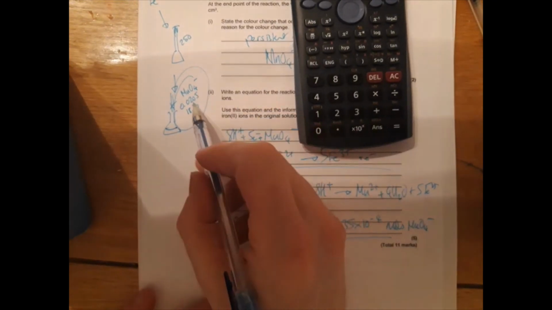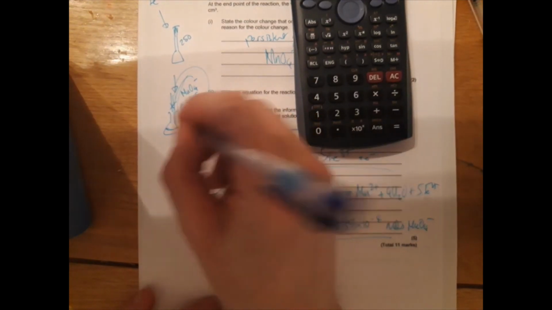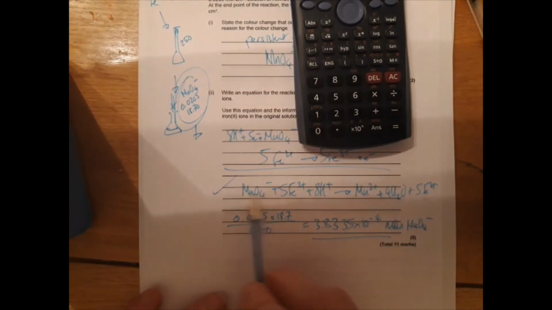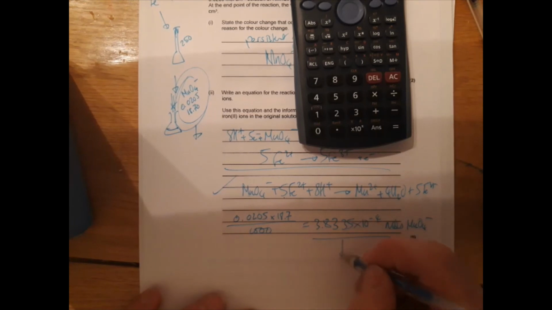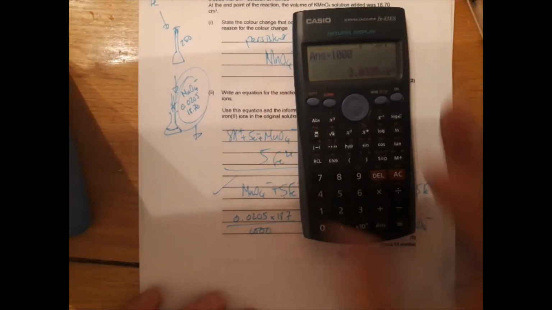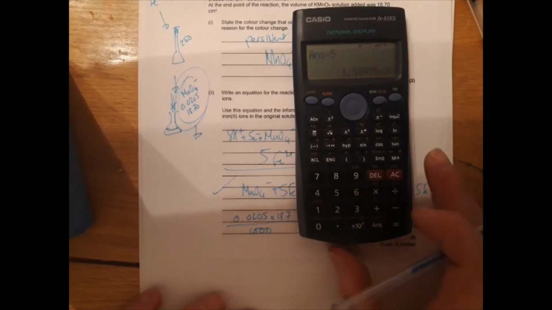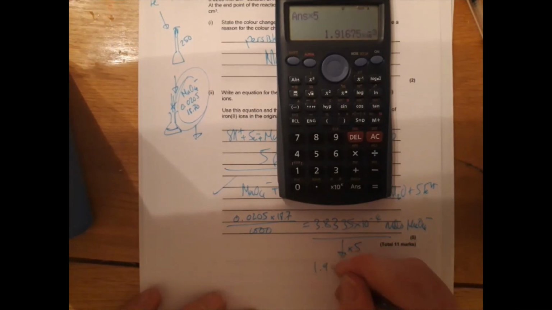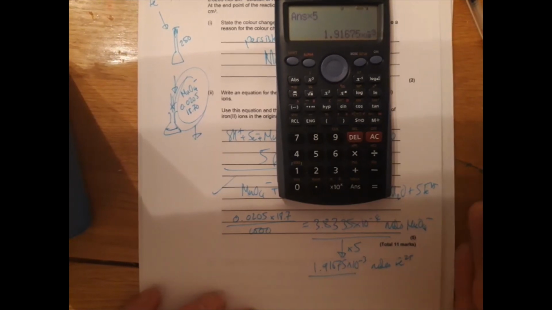Alright, there's that many moles of manganate. So then you go to what's in the conical flask. If there's that many moles of manganate, you times it by 5. On my calculator, times 5. 1.91675 times 10 to the minus 3 moles of Fe2+. Took me a second, just do it.